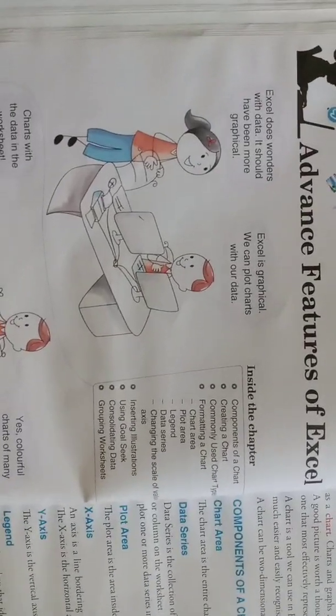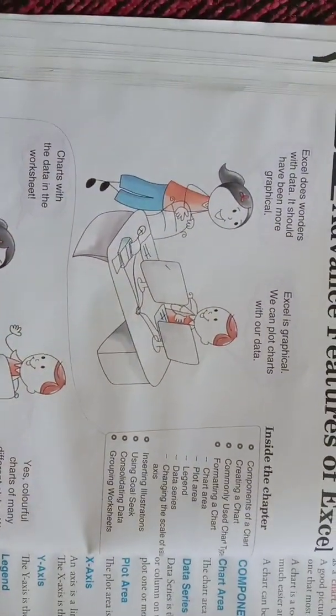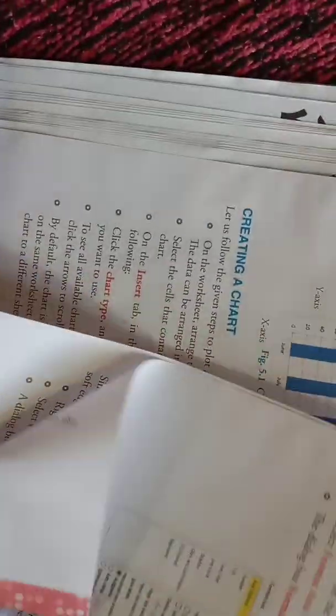Now moving forward, these are the components of the chart. So students, what you need to do is put a heading over there, components of a chart, and write down the headings only. Chart area, data series, plot area, x-axis, y-axis, legend, chart title, data label. That's it. Then after, you have to make a picture. I show you the picture which you have to make.